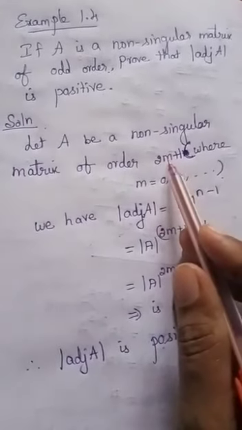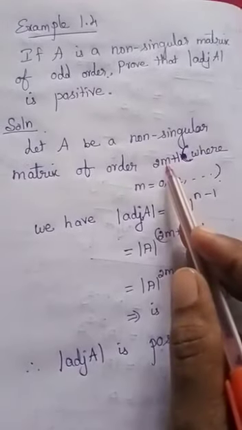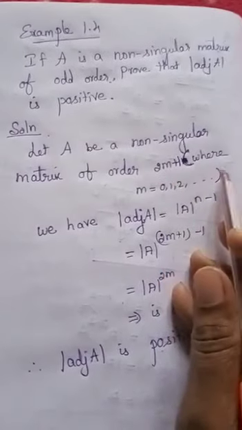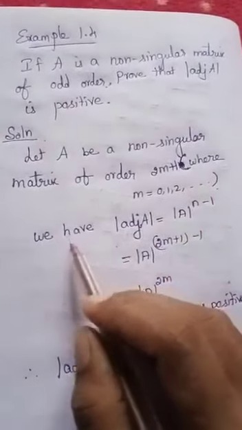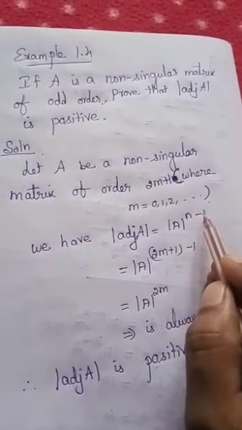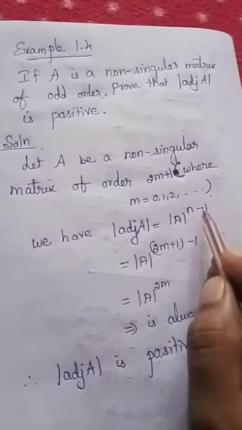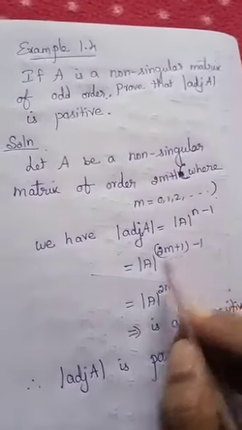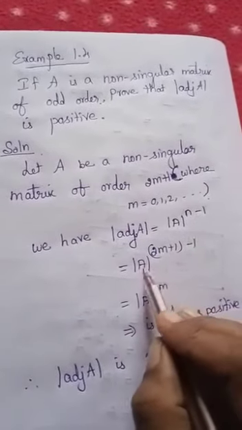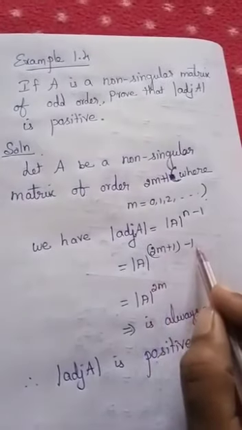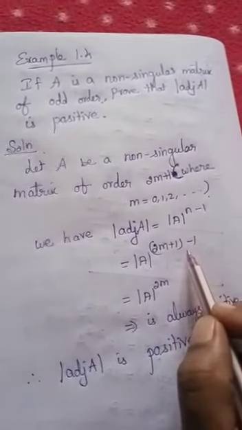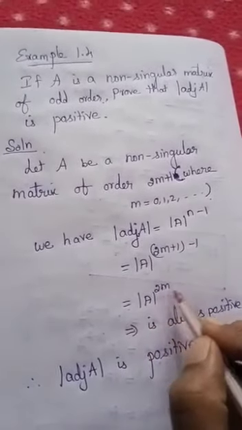When we substitute 0, what happens? 1. When we substitute 1, we may get 3. When we substitute 2, 2 into 2, 4 plus 1, 5. So all will be odd numbers. Now, we know that determinant adj A is equal to determinant A power n minus 1, isn't it? In the last theorem, theorem 1.9, the first property is that one. Now, when we substitute n, the order, 2m plus 1, determinant A is power 2m plus 1 minus 1. Plus 1 and minus 1 will get cancelled and we will be getting determinant A power 2m.